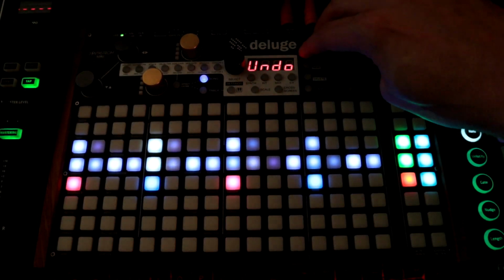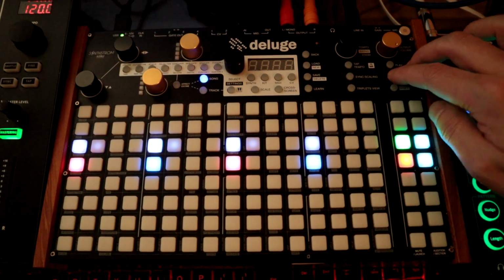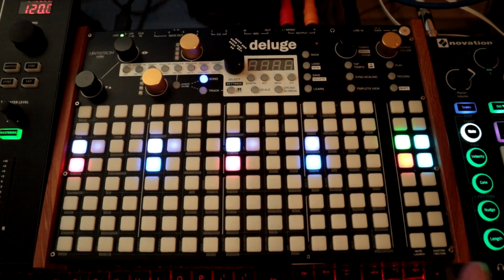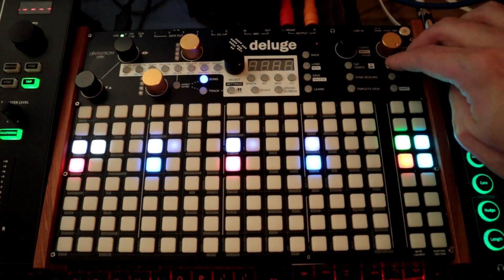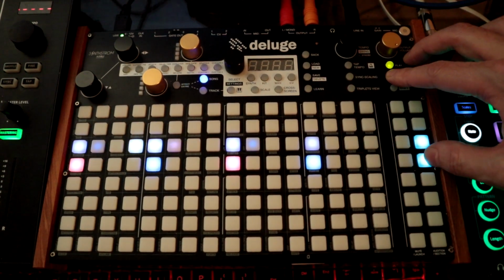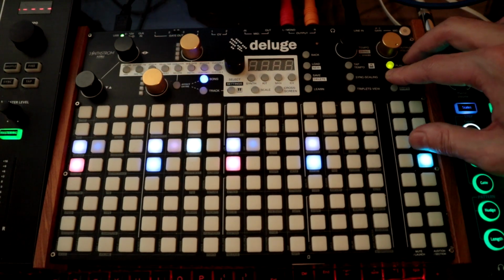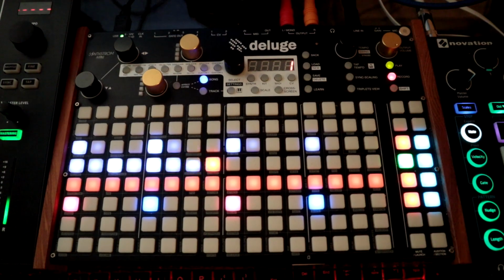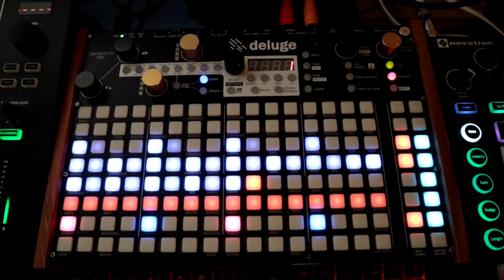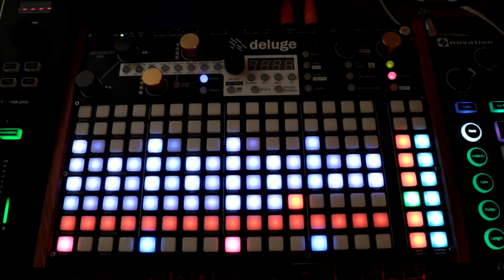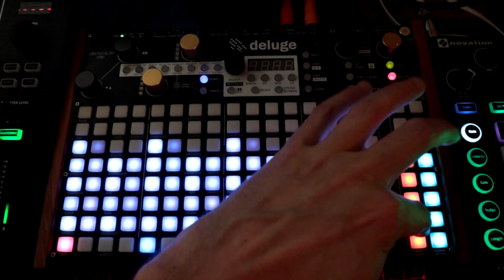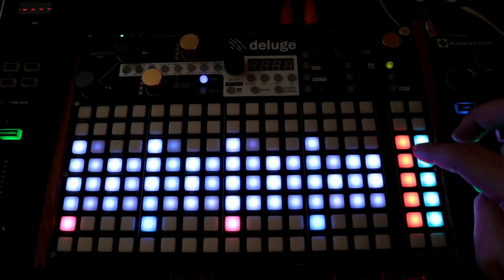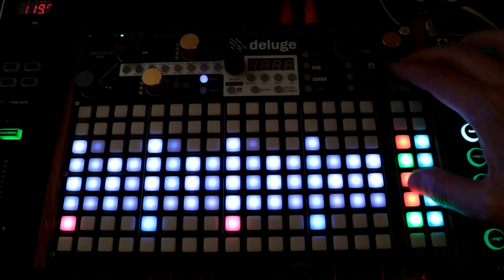So I'm just going to undo all that. Now let's hold down record and go to the red one. Now we're just going to hear one after the other. So here we go. Let's just see what that sounds like. Hold down record, audition pad underneath the track we want to overdub. Get rid of that track, and now we can just switch between these.